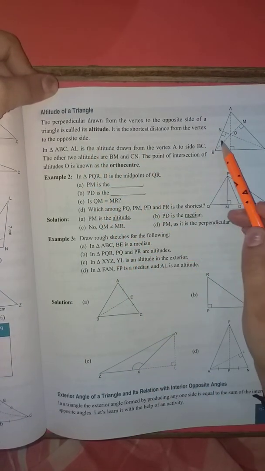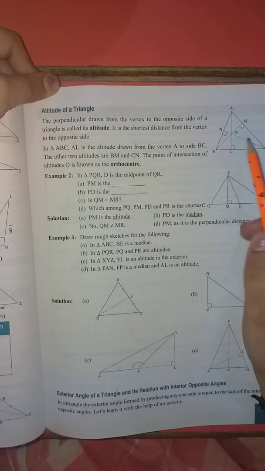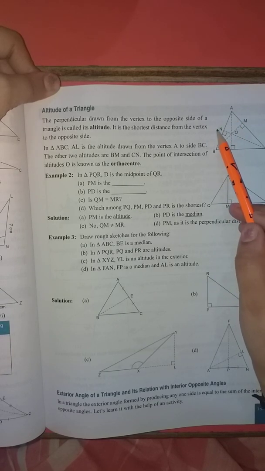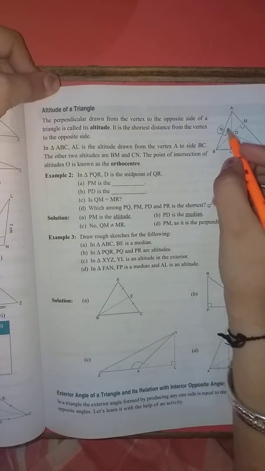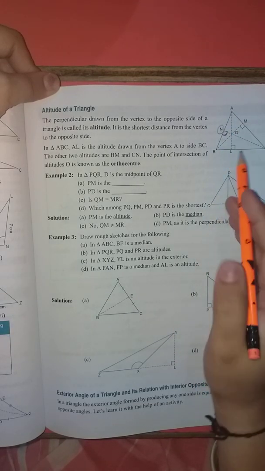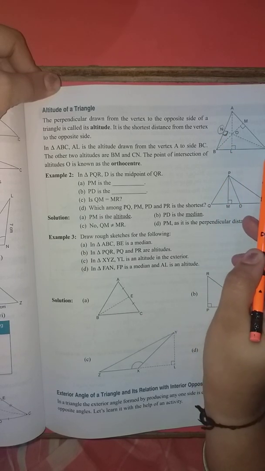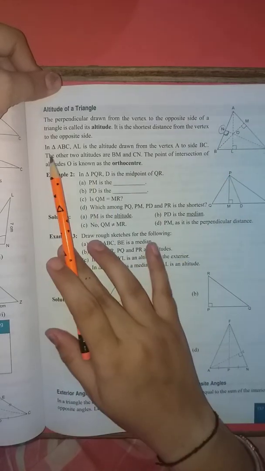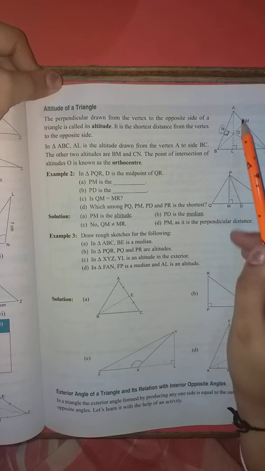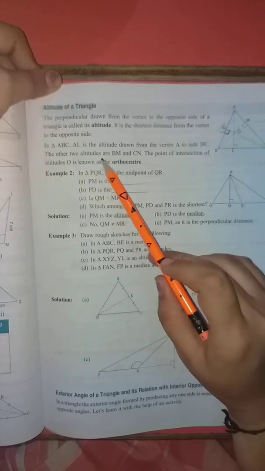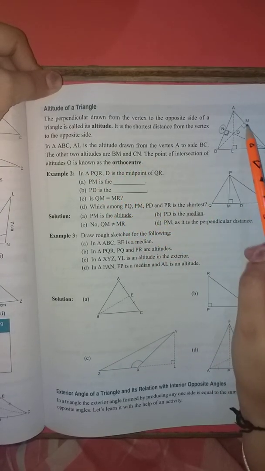Look here, on AB, N is the foot of the perpendicular, and this represents that it is perpendicular upon AB and joins the vertex C. That means CN is perpendicular to AB. Similarly, in triangle ABC, AL is the altitude drawn from the vertex A to side BC. The two other altitudes are BM and CN.